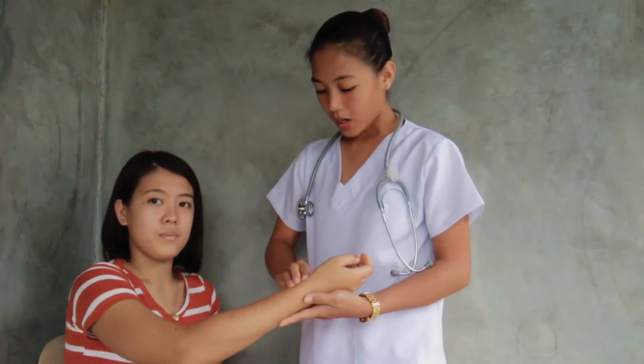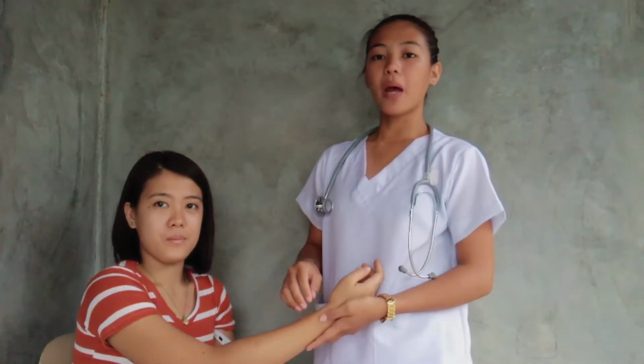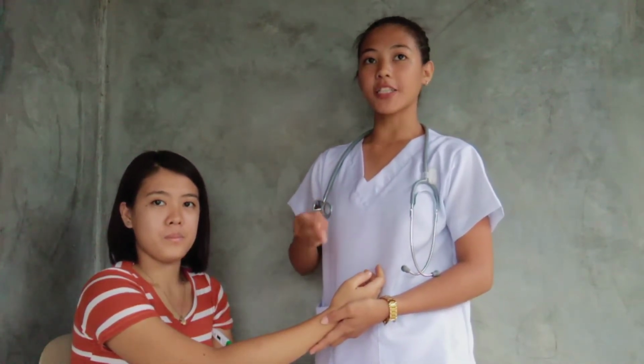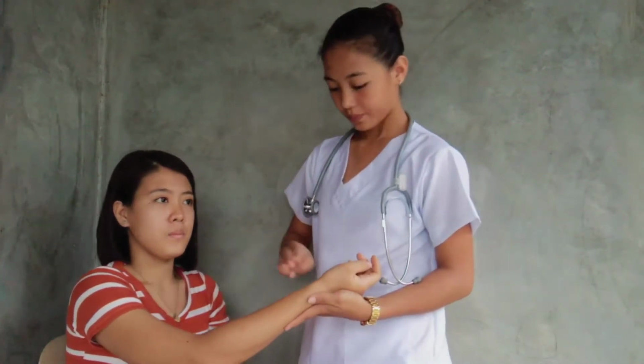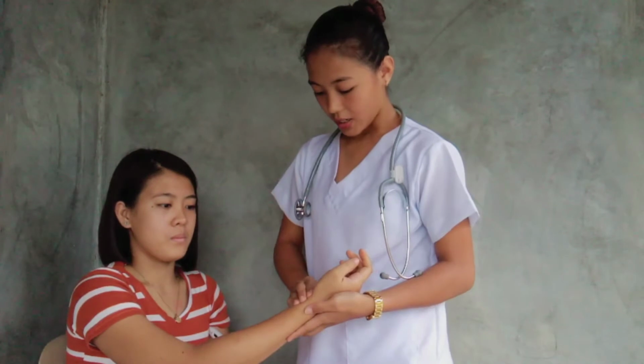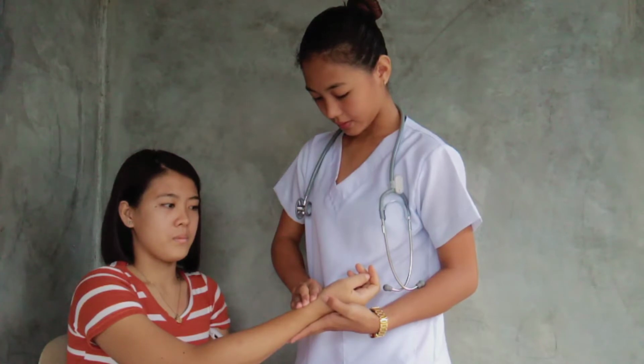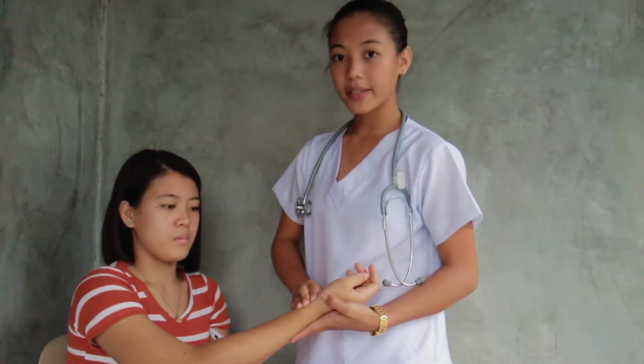Put them on the radial artery. Remember not to put too much pressure on the artery because it may alter the pulse rate of the patient. First, let's find his or her pulse. Now I find it. When the pulse is regular, you will count it for 30 seconds and multiply it by 2, while when the pulse is irregular, you need to count it for a full minute.